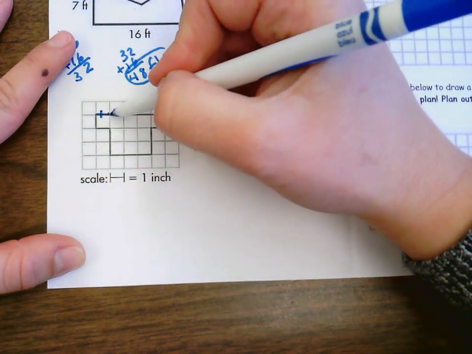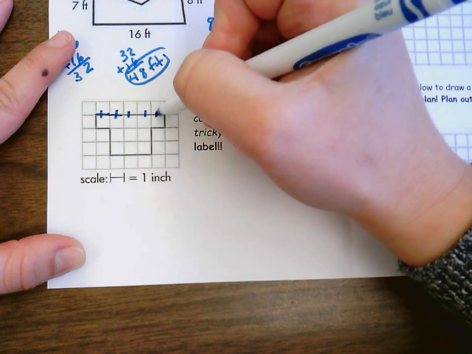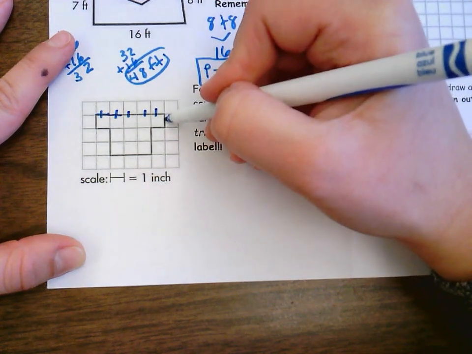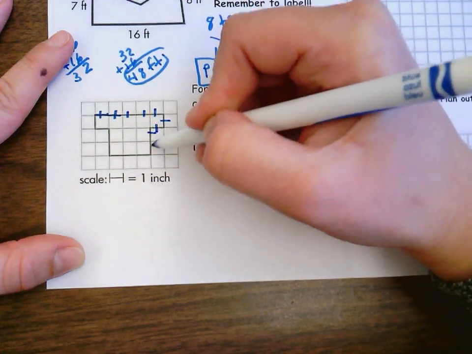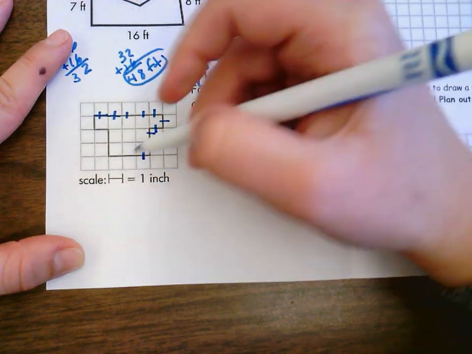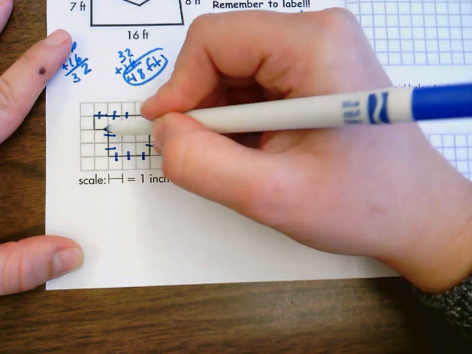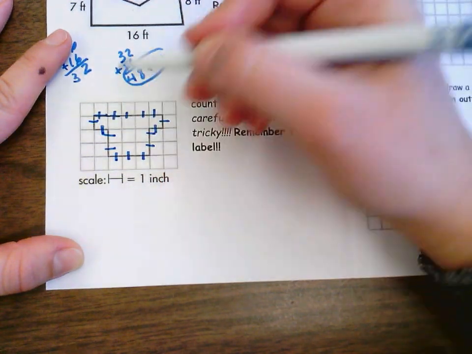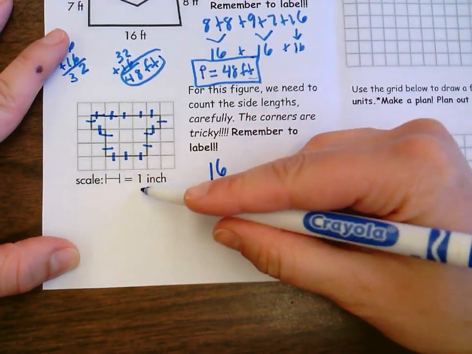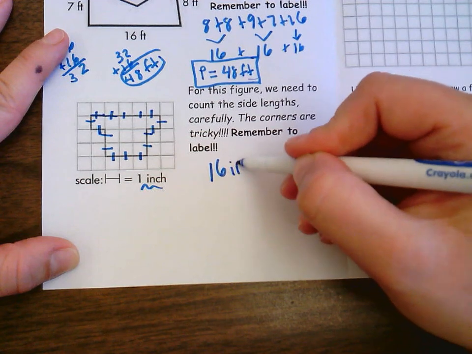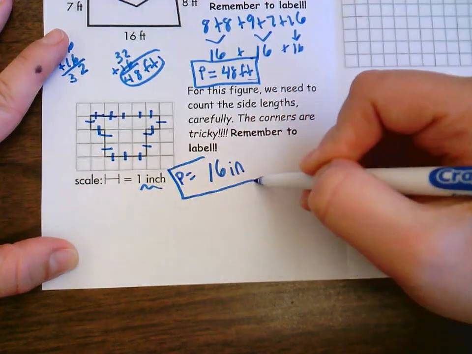So that would be 1, 2, 3, 4, 5. And now I'd come down this side for 6, 7, 8, 9, 10, 11, 12, 13, 14, 15, 16. So here I'm going to have 16, and I know that each one of these is an inch, so 16 inches. P equals 16 inches.